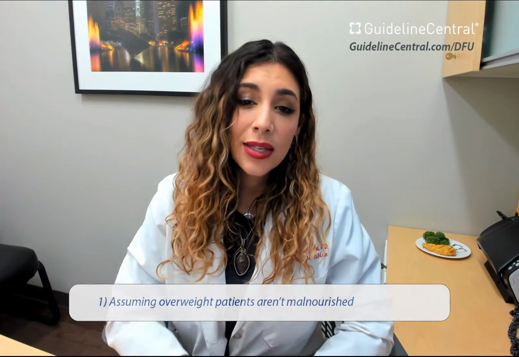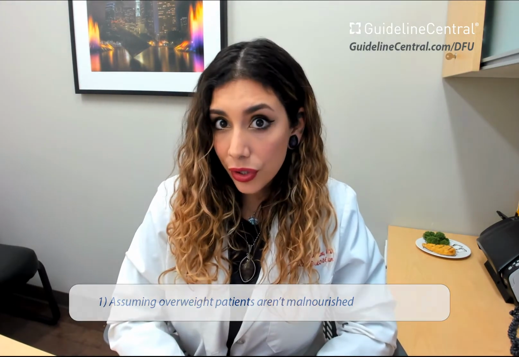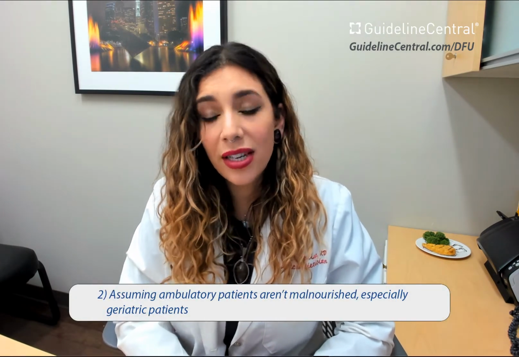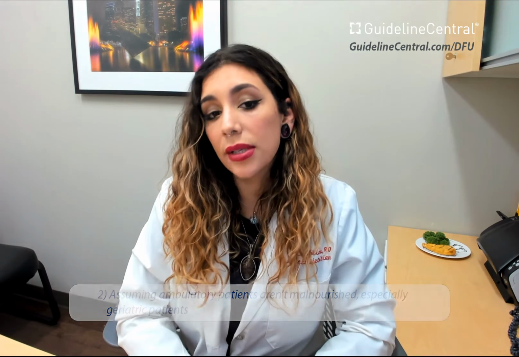Two of the most common mistakes when caring for patients with diabetes are, number one, assuming overweight patients are not malnourished, and number two, assuming ambulatory patients aren't malnourished, especially geriatric patients. Overweight and ambulatory patients can be malnourished as well.